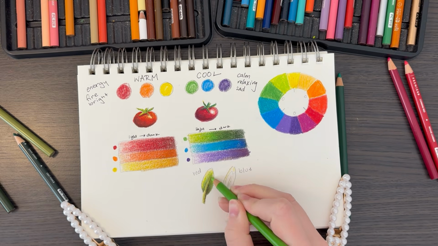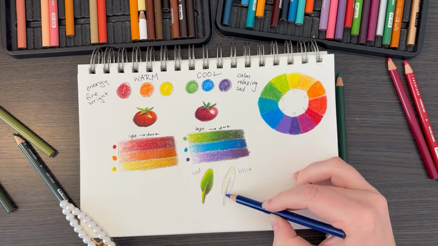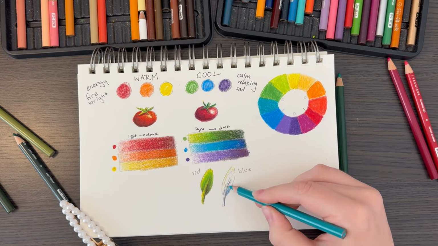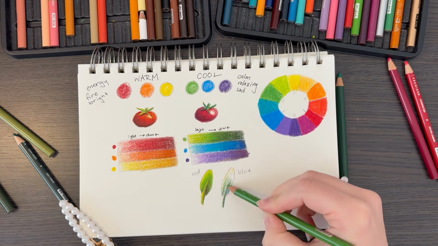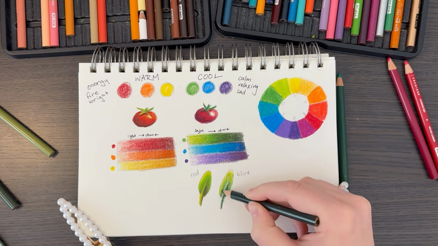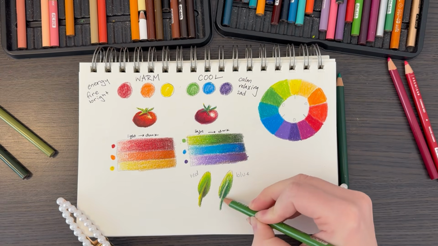Like the warm tomato, it's brighter. But if I use blue first and then color with shades of green, the leaf ends up looking cooler. Again, they're both green, but they end up with different results.